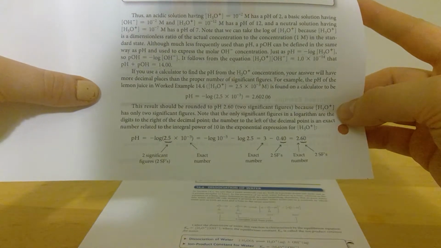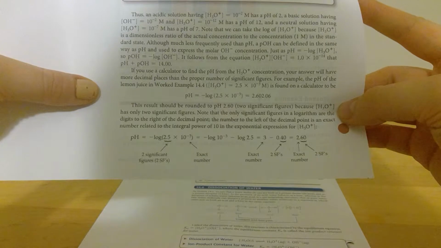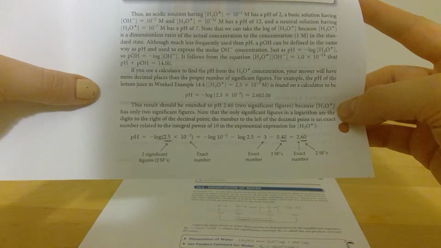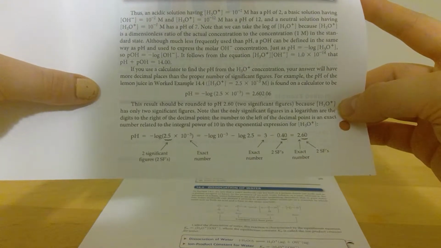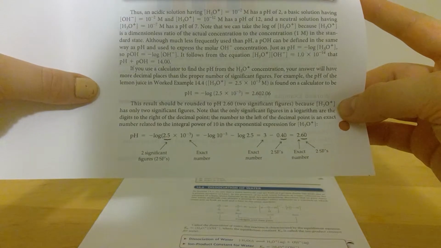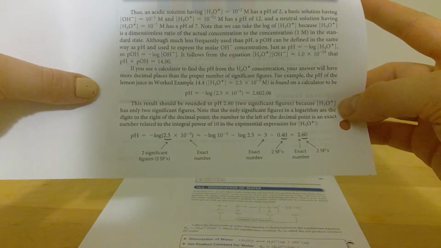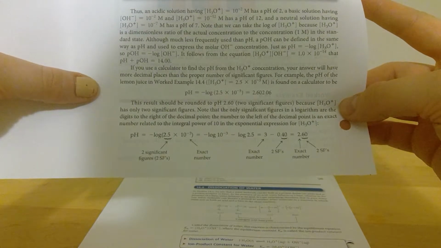Note that the only significant figures in the logarithm are digits to the right of the decimal point. The number to the left of the decimal point is an exact number related to the integral power of 10 in the exponential expression for [H3O+].